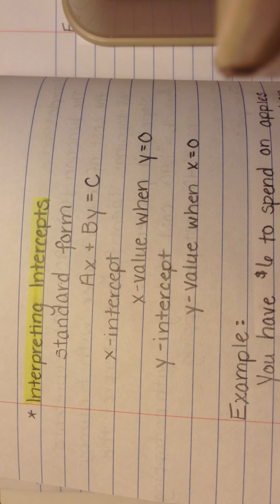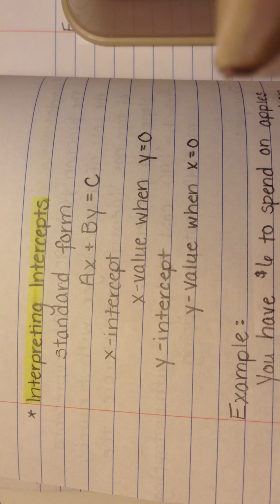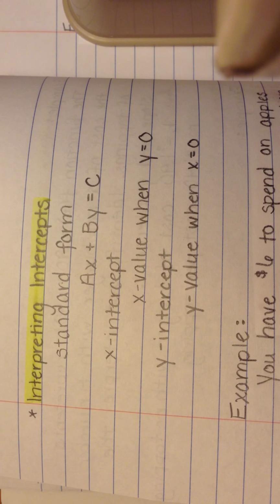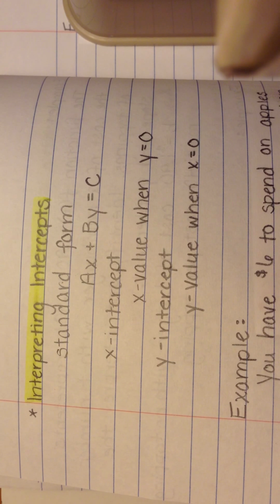Hello 8th graders. Today we're going to look at interpreting intercepts. Yesterday we looked at interpreting slope and y-intercept. Today we're going to investigate what the x-intercept means and what the y-intercept means.